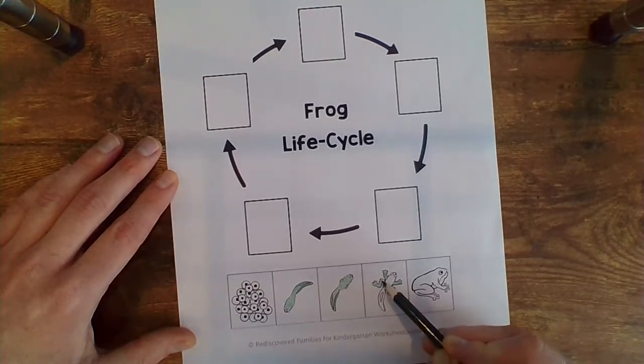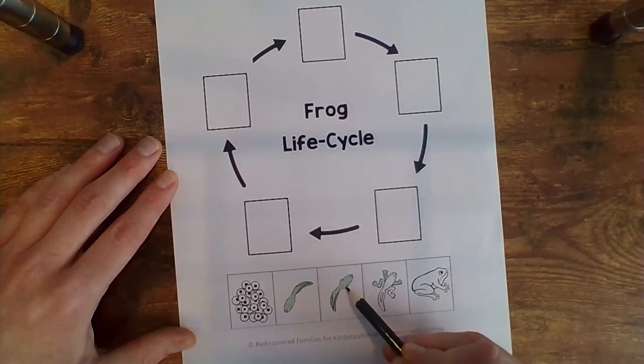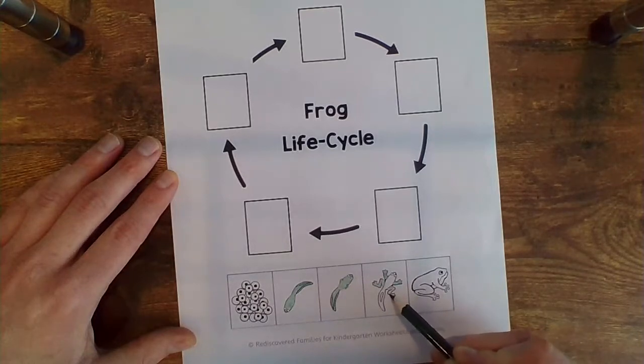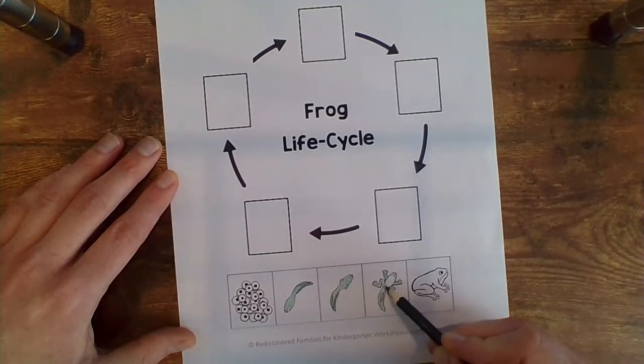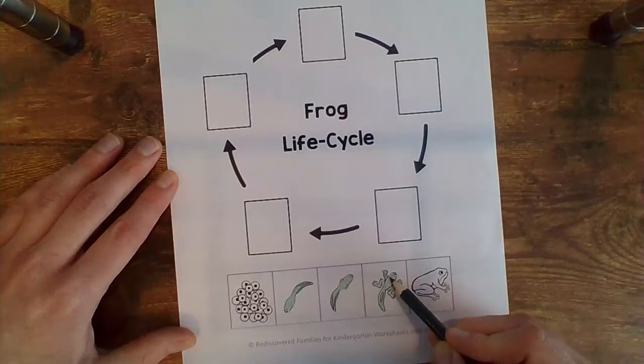Look how long these legs are compared to these little guys over here. So the hind legs are getting longer and bigger, and the tail is changing too. As you can see, the tail is changing. The tail gets smaller and smaller. It shrinks down as the frog gets older and is transforming into an adult frog.